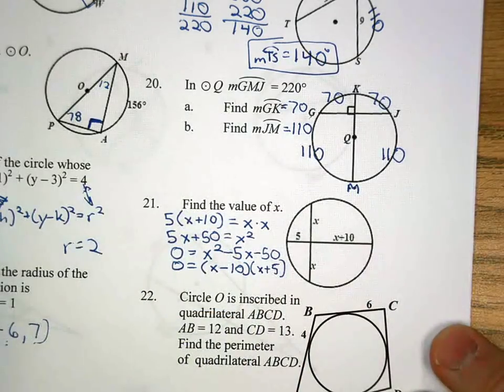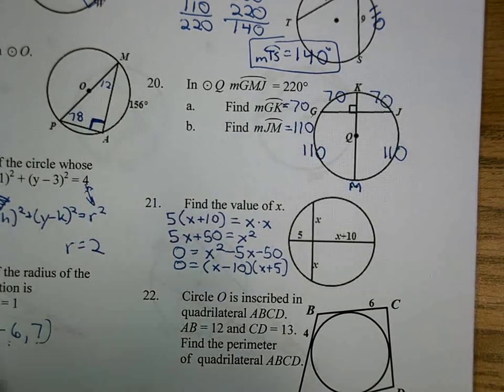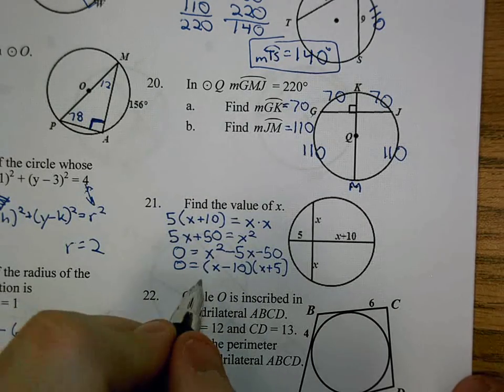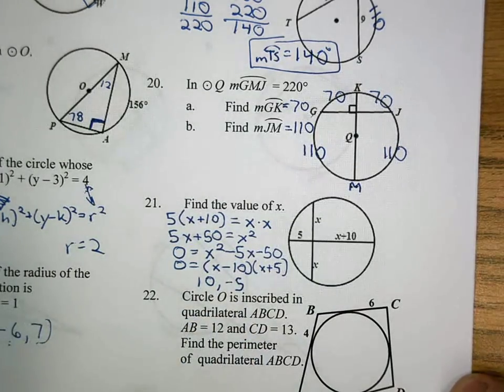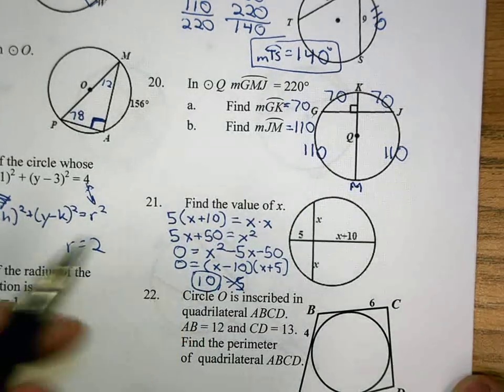And that's using some of our algebra skills from last year. In this case, I need to find the solution that is positive. If x minus 10 times x plus 5 equals 0, my actual solutions are 10 and negative 5. But I can't have a negative, so it's not going to be negative 5. We will use 10.